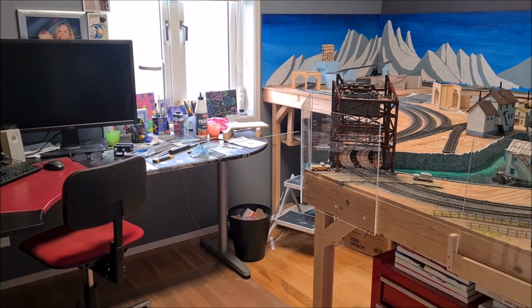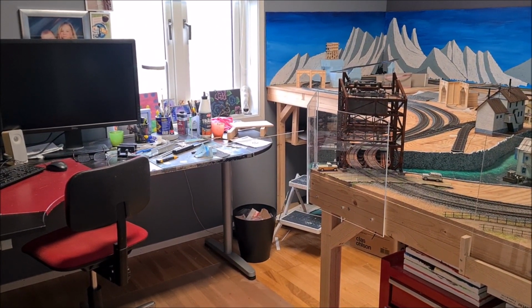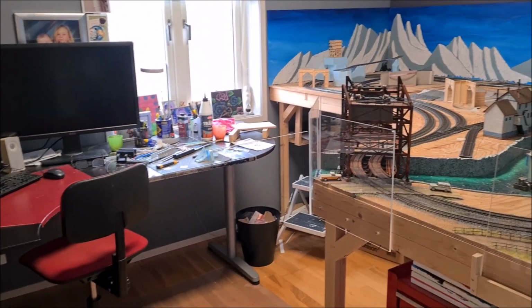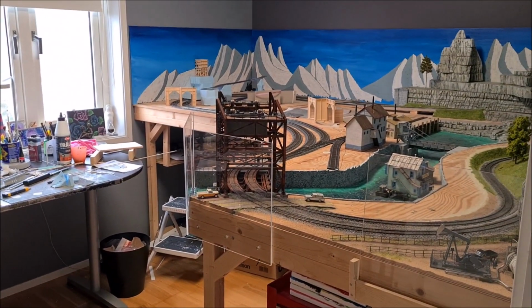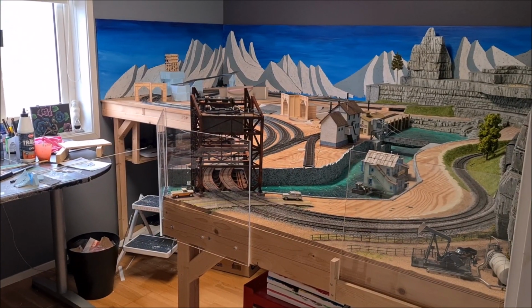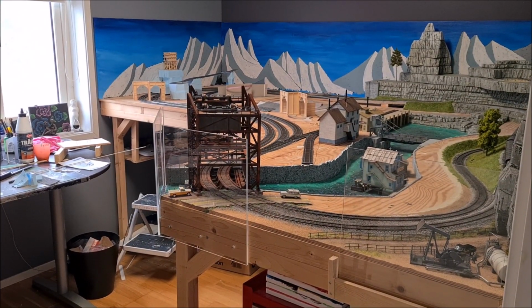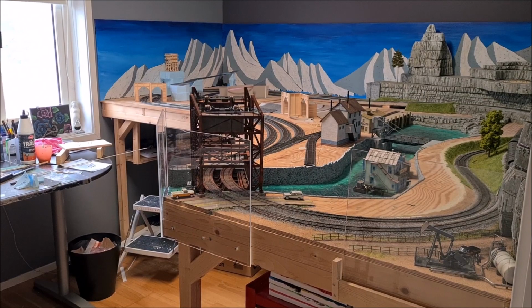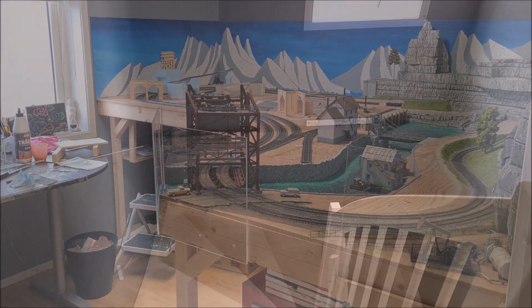And so we have decided that I get a different room that I can use for the railroad modeling hobby, which I will be showing you right now.